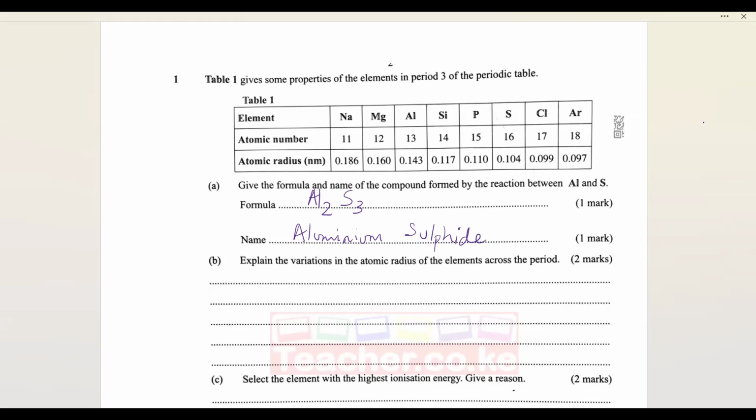Now, the atomic radius, if you look at it carefully as it goes across, basically gets smaller. It doesn't say I need to say that, but I'm just helping myself remember. Now, there are 2 marks. If there are 2 marks, they are probably looking for 2 points. So why does the atomic radius get smaller? We just did it.